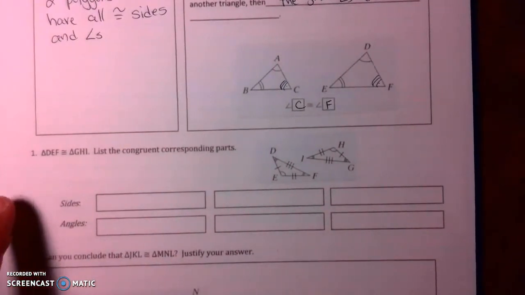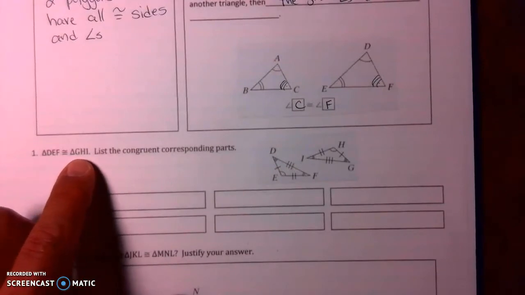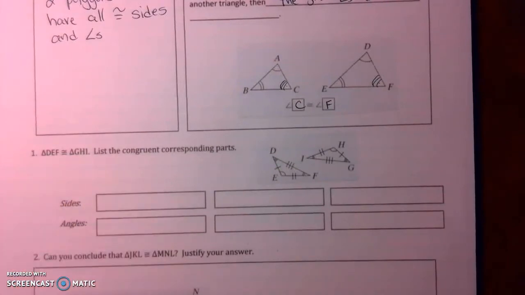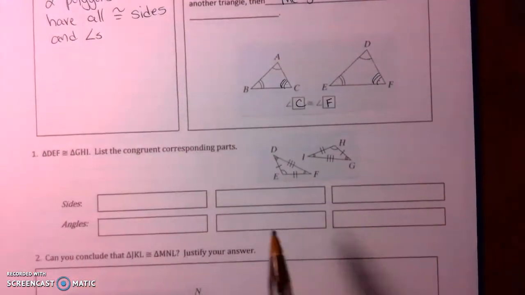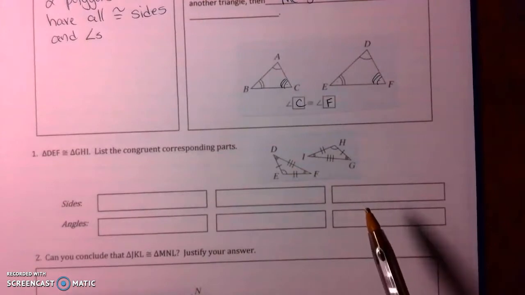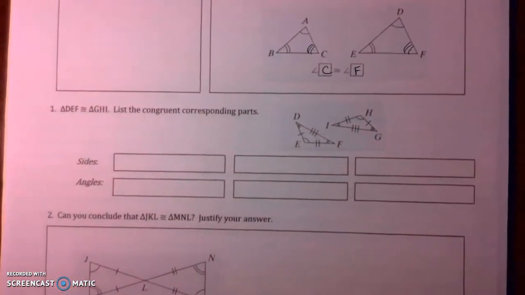Okay, let's go with triangle DEF is congruent to triangle GHI. List the congruent corresponding parts. With a triangle there are three sides, so we will list the three sides that are congruent, and there are three angles. We're going to list all of the corresponding parts.